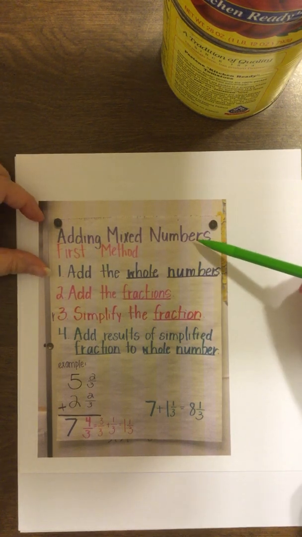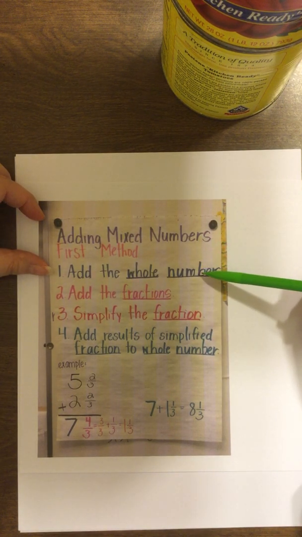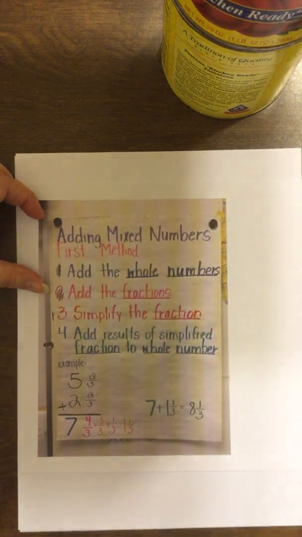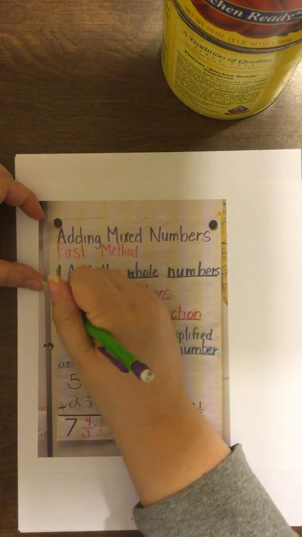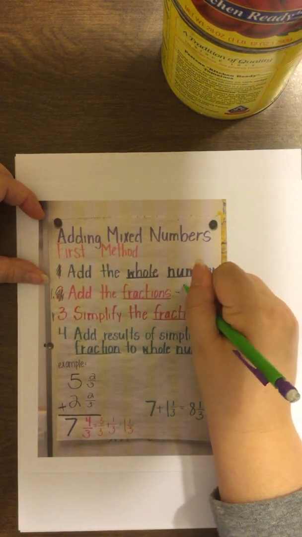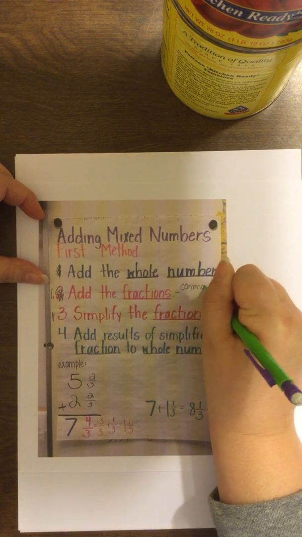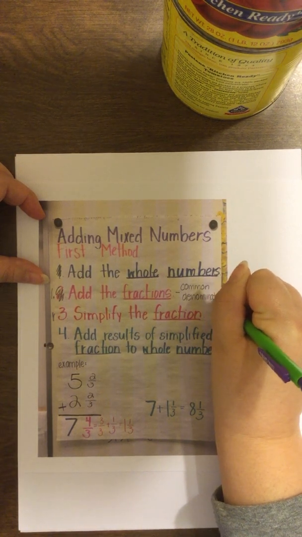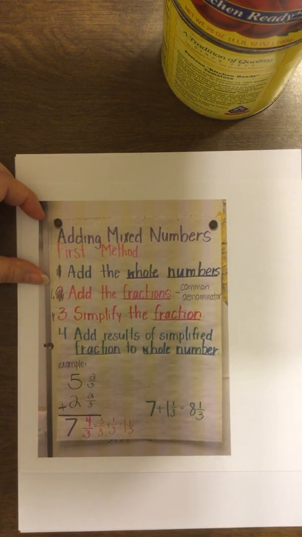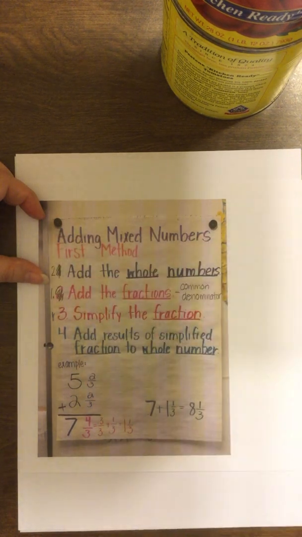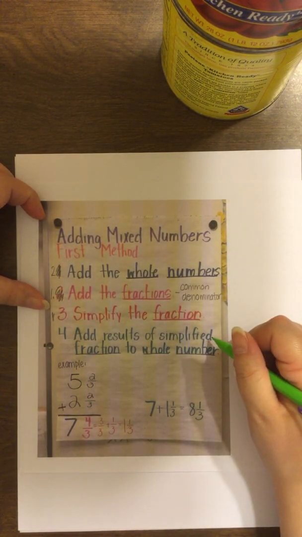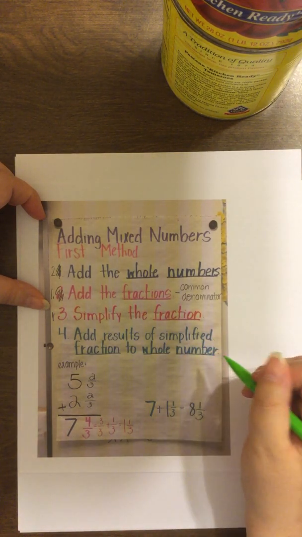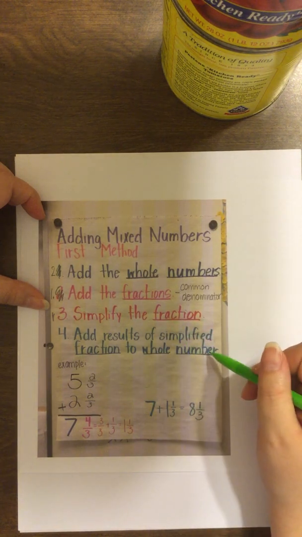So when you're adding mixed numbers, the first thing you want to do, actually, I'm going to change the order of these. The first thing I want you to do is add the fractions. And you may need to find a common denominator first. The second thing you're going to do is add the whole numbers. And then the third thing you're going to do is simplify the fractions.